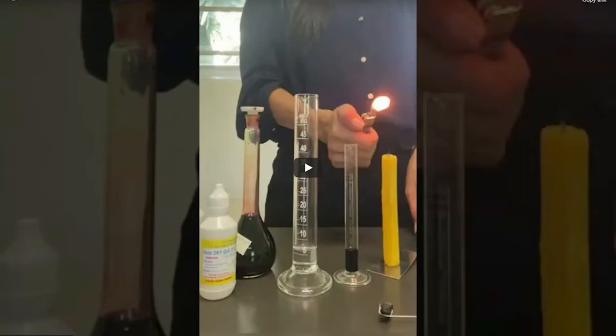Okay. Can anyone tell me what the equation of this experiment is? Maybe you can write it in the chat, or you can unmute and tell the equation as well.